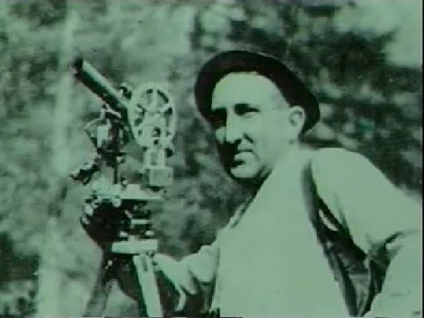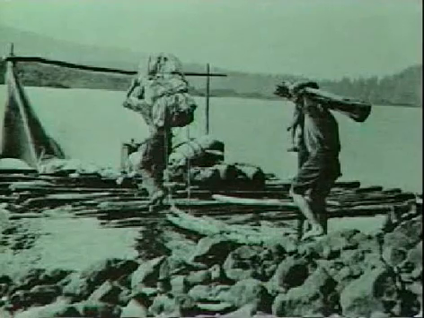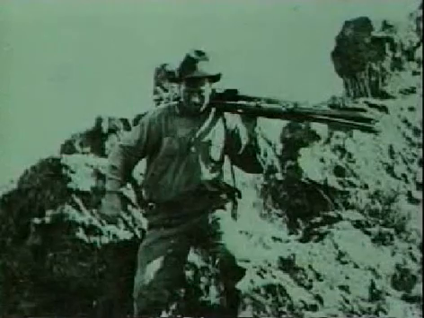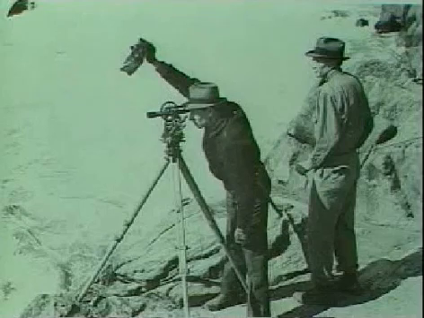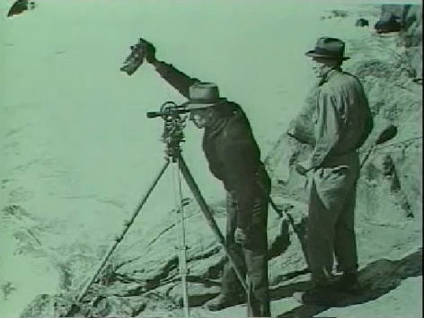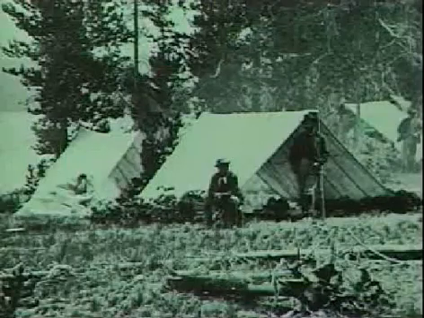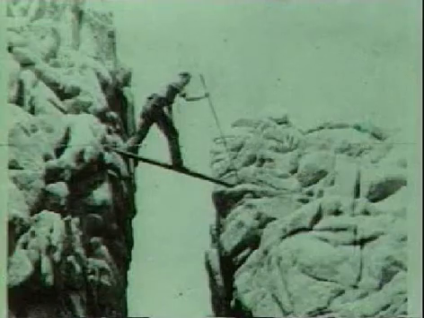We usually used in most cases, a 5-chain tape. We used to have to cut our line through and blaze our trees, as it says in the manual. There's no doubt that our measurements and our bearings aren't as good as we have today with the new equipment that we have. For that type of work, at the time we did it, it's not bad at all, considering.